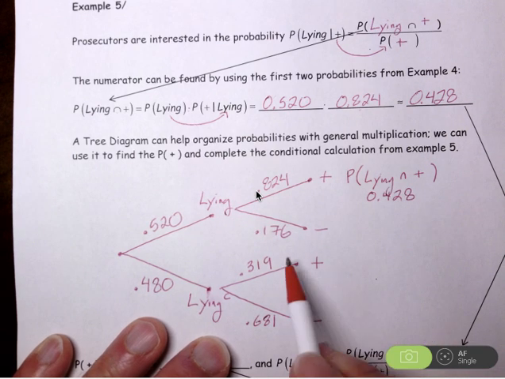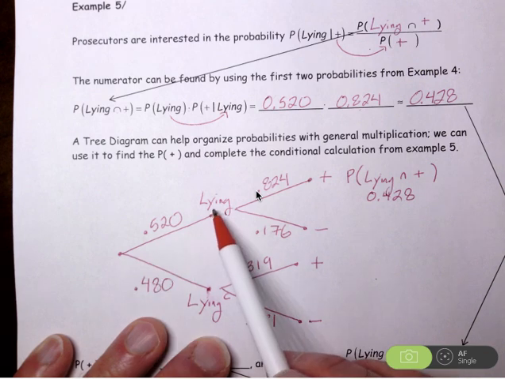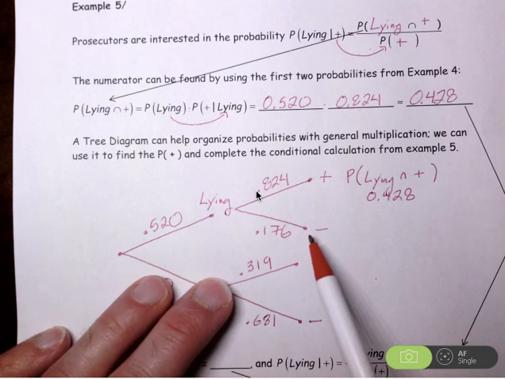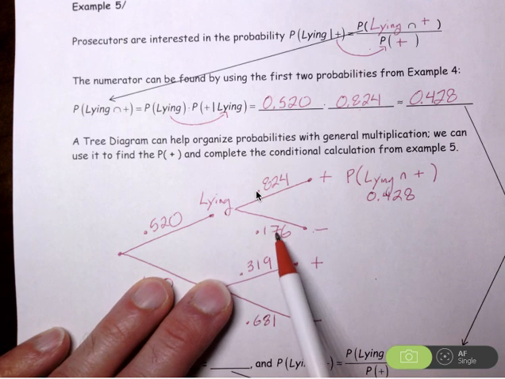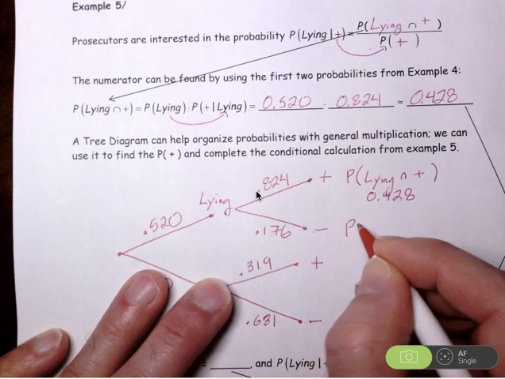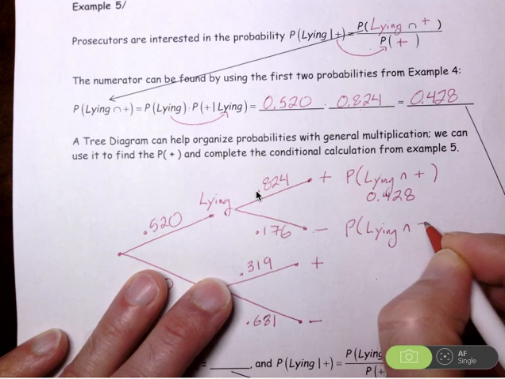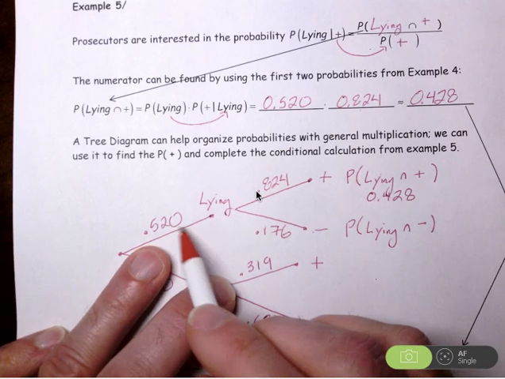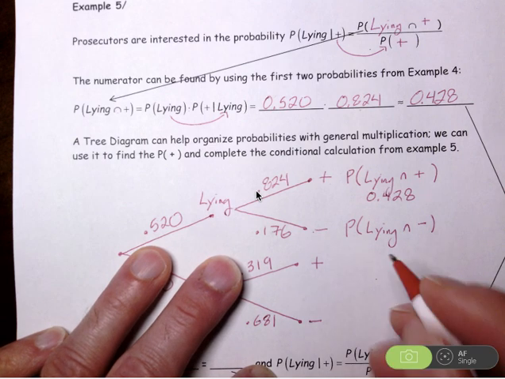So I can find the other probabilities by branching along the tree. Under the condition that someone is lying, what's the likelihood here then of a negative test result if they're lying? This is the conditional probability. So if I multiply these two probabilities together along the tree, I get the probability that someone is lying and we get a negative test result. That's the 0.520 times the 0.176. That gives me, I'll call it, 0.092.